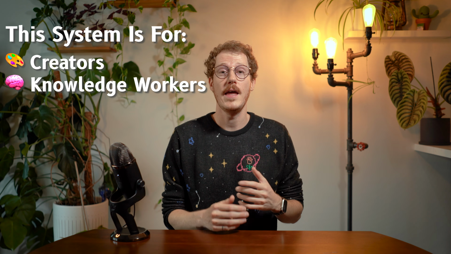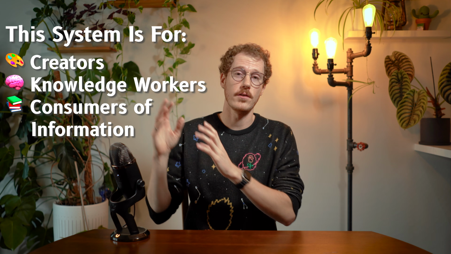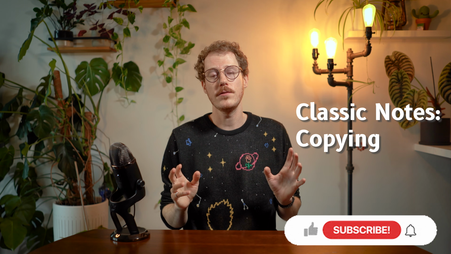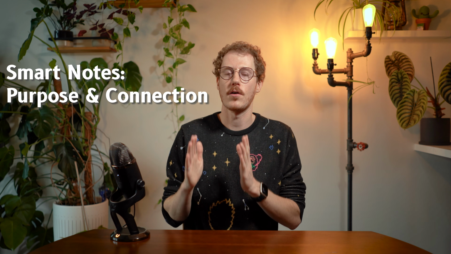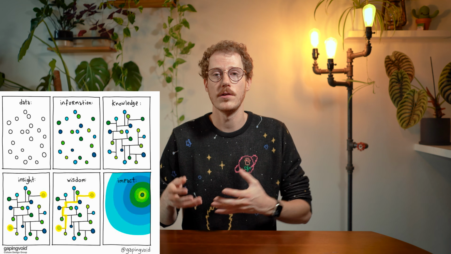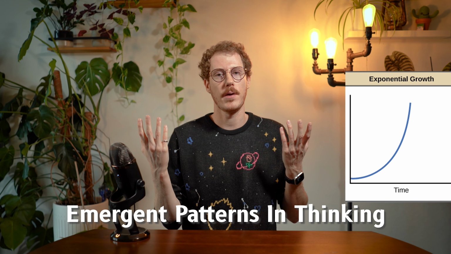I think that this system will work for any creator, any knowledge worker, anyone who's looking to work with information to reduce information overload and increase the value of the knowledge and creativity that they're generating. The goal of this system is to shift away from just taking notes for the sake of taking notes, just copying, and instead take smart notes that are designed for purpose to connect with our existing knowledge base so that we can generate more value in the long run, where we actually forge knowledge and build on it so it compounds over time, generating emergent patterns in our thinking.